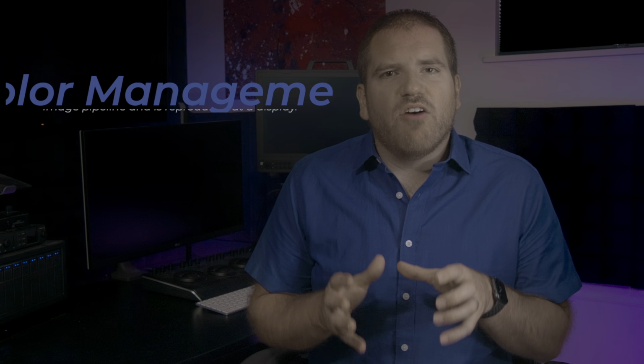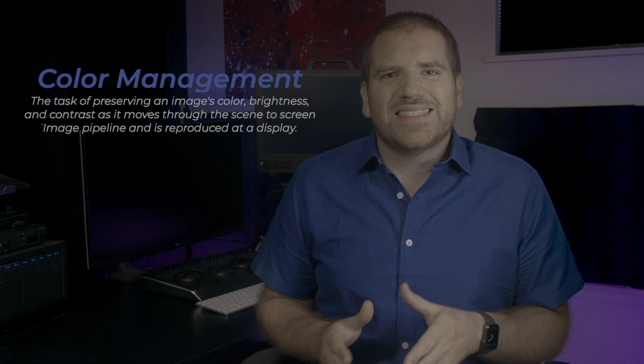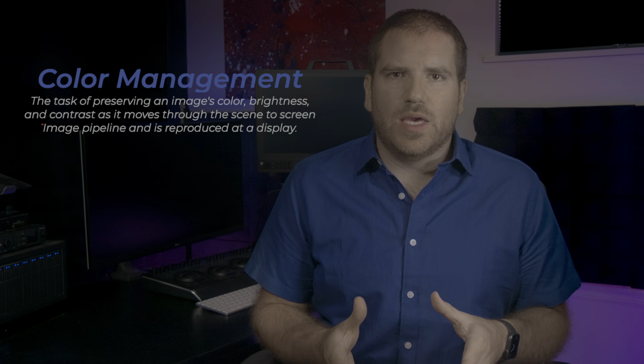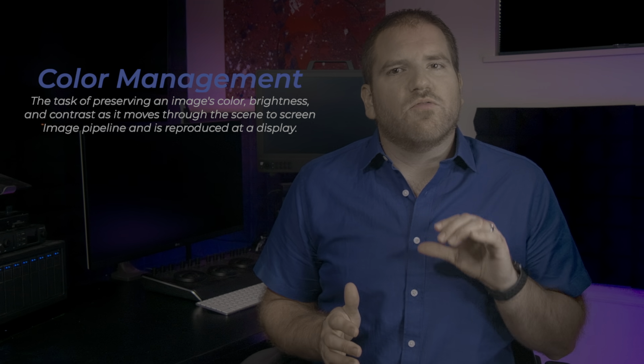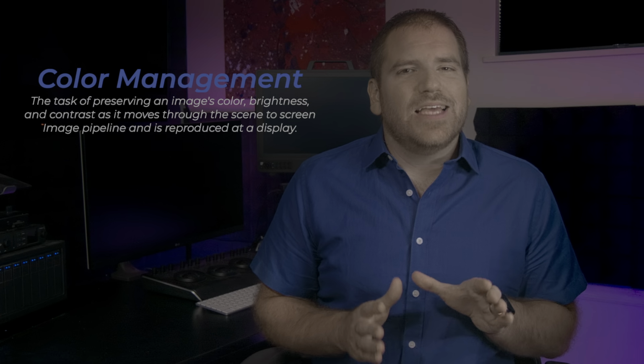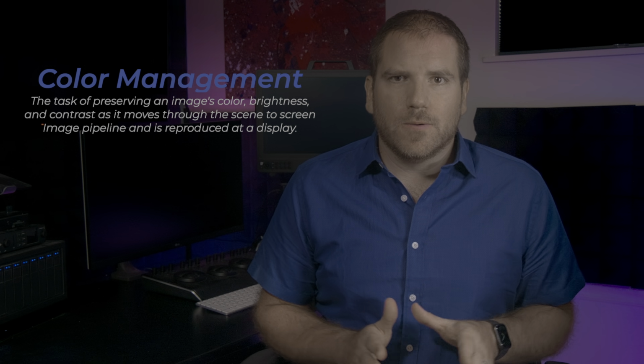The task of preserving the color, brightness, and contrast characteristics of an image when converting from one kind of data to another and interpreting it at a screen is called color management.